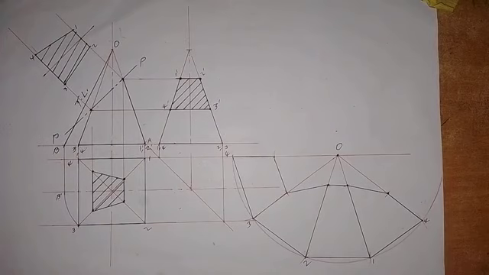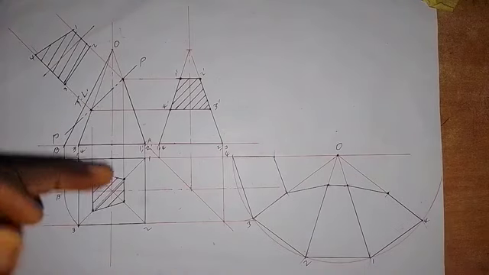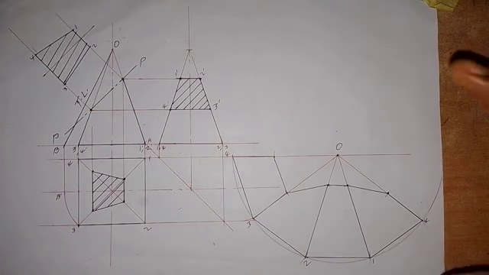So I've solved or answered 5 questions here. So we have drawn the given view, the complete plan, the end elevation, the true shape, and also the surface development of this truncated square pyramid.